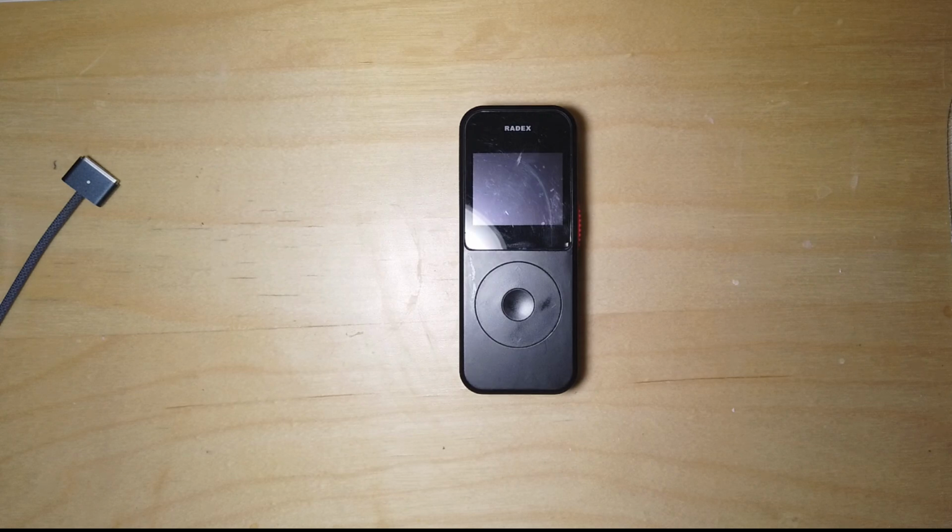Now you might be wondering, what else can the Radex Obsidian do? I may make a future video informing you about other interesting features, but for now we're just going to talk about spectroscopy. Now let's talk about the PC compatibility of the Obsidian.